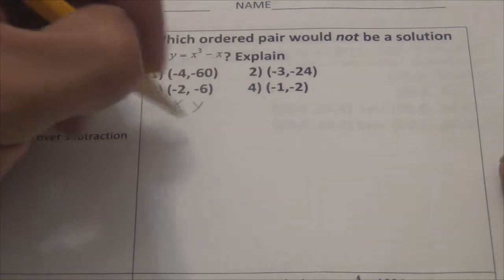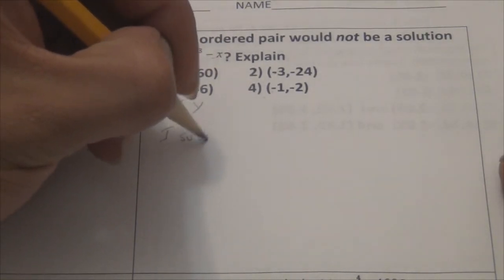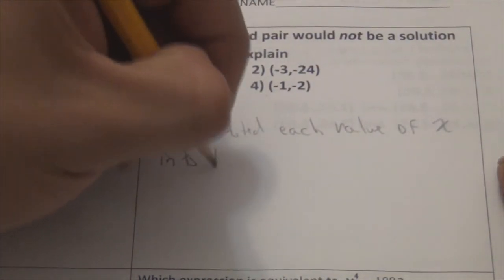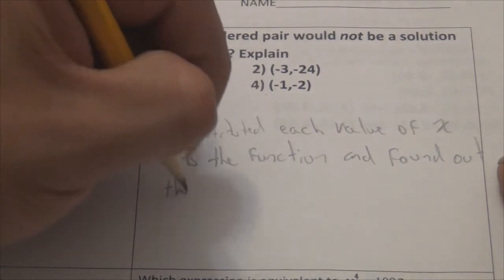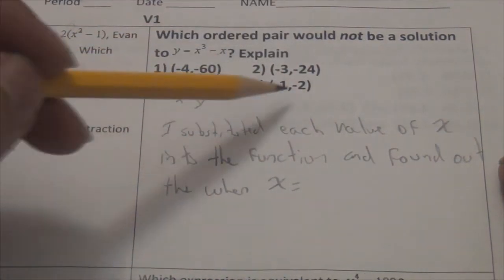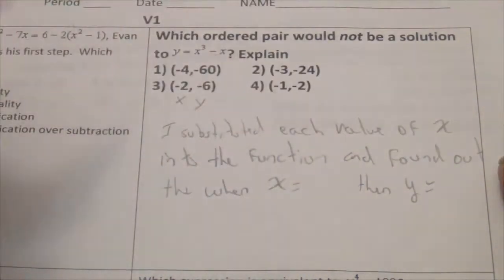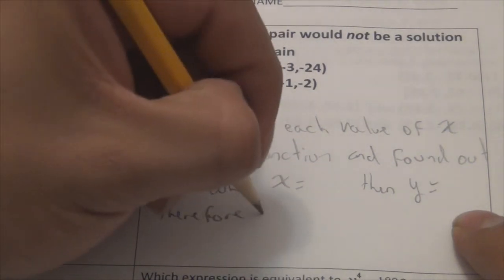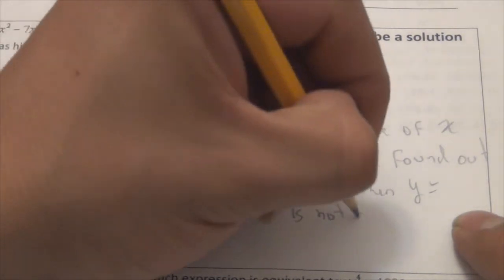Another way that you could do is, I substituted each value of x into the function and found out that when x equals, and I'm not gonna tell you, when x equals one of these, then y equals some number. Therefore, it is not a solution.